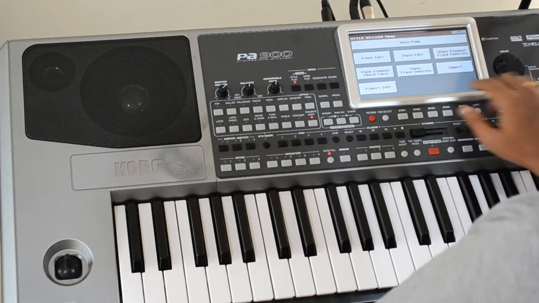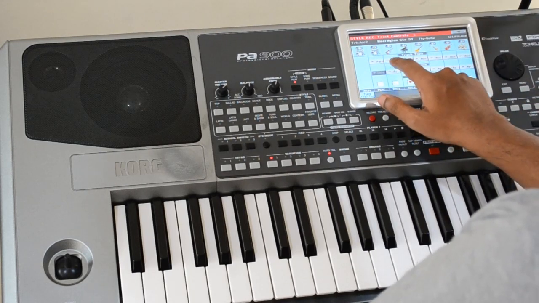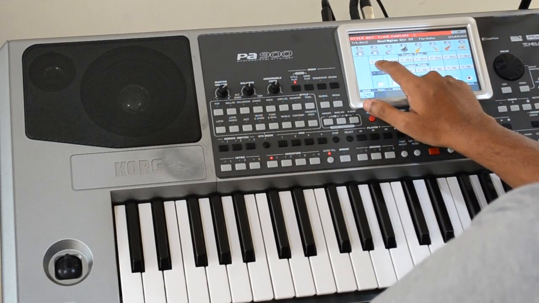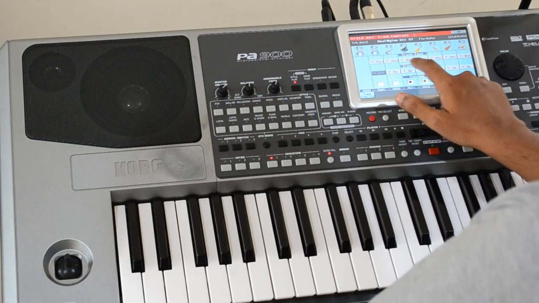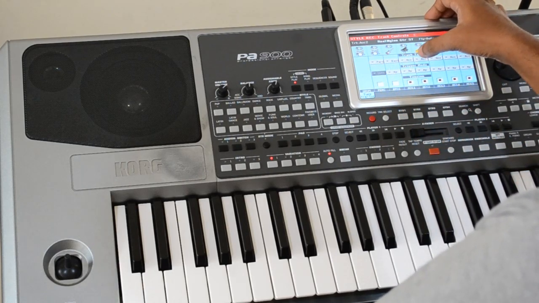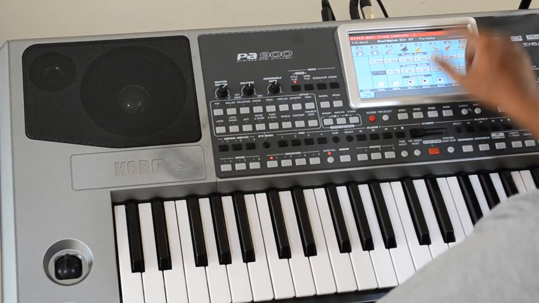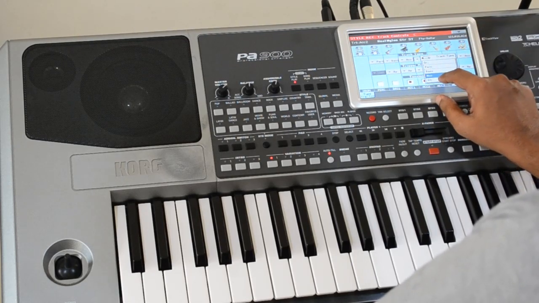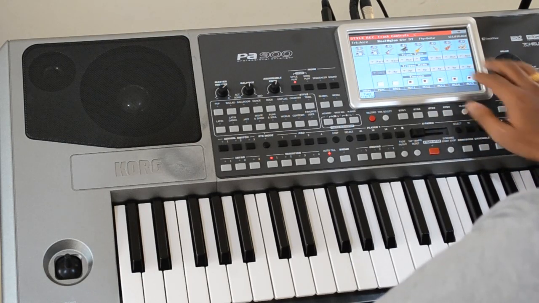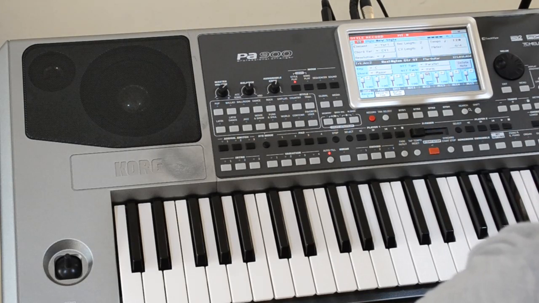Go to menu, style track controls, and you can see the track types. First you have the percussion, bass, and rest are all accompaniment tracks. If you want to activate the guitar track, you can see it is now accompaniment. Just select the last one, GTR, for guitar. So now the guitar track has been activated, and guitar mode basically.